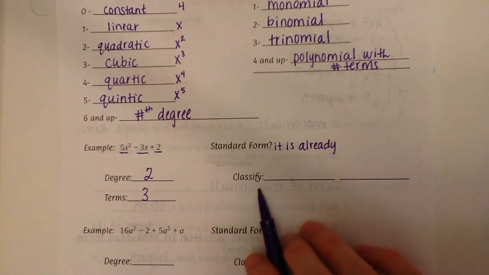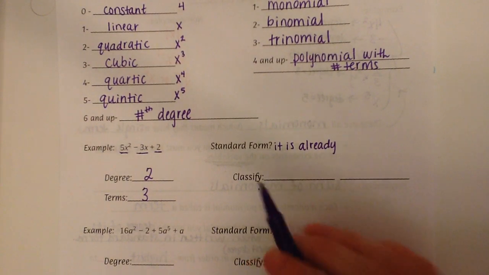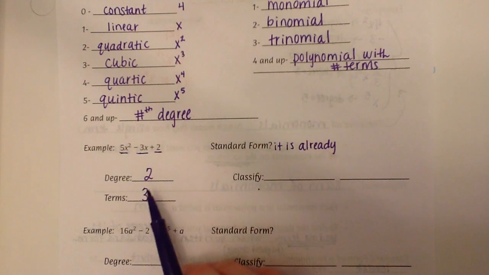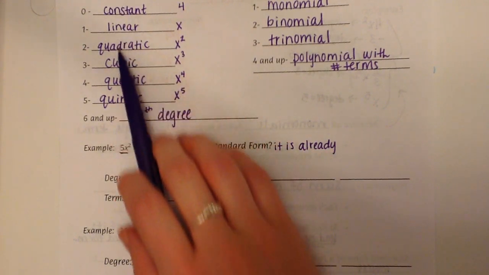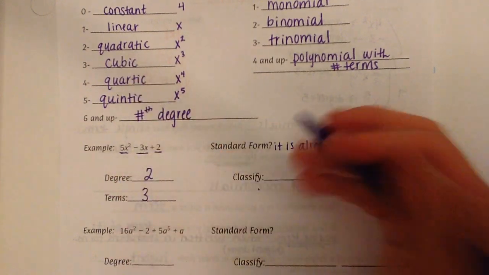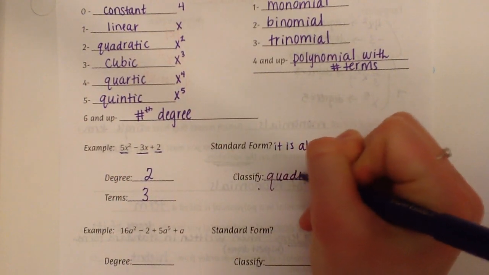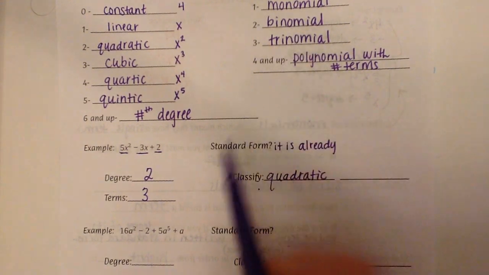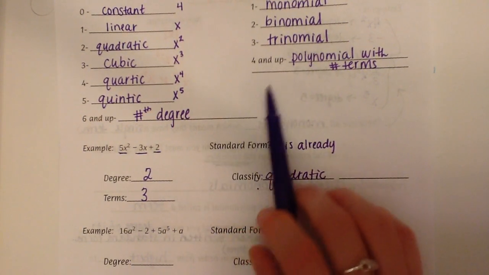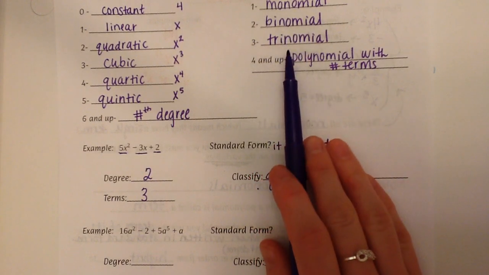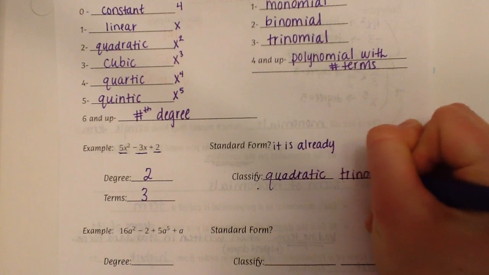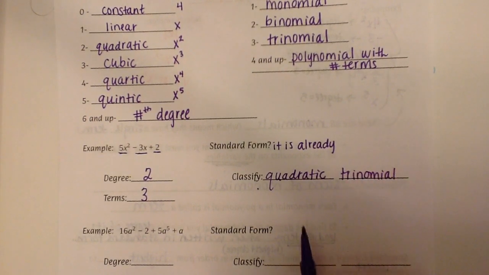So now we can classify it. When we classify it, we said we classify it first by the degree, which is 2, so looking at our degrees, it'd be a quadratic. Then you do it by the number of terms. It says we have 3 terms, so looking at our number of terms, we have 3, trinomial. So this would be a quadratic trinomial.